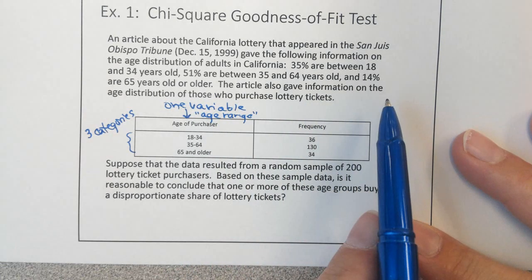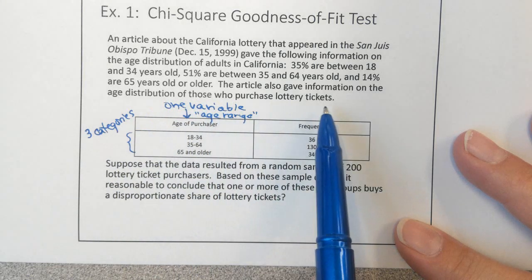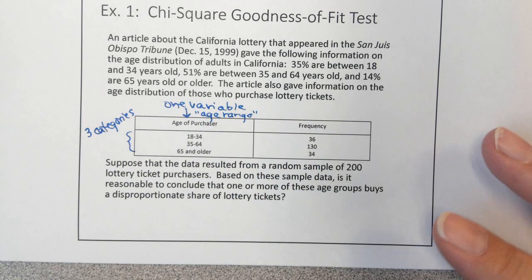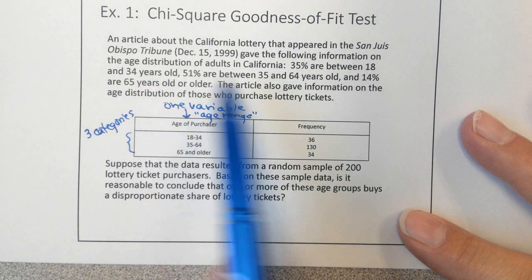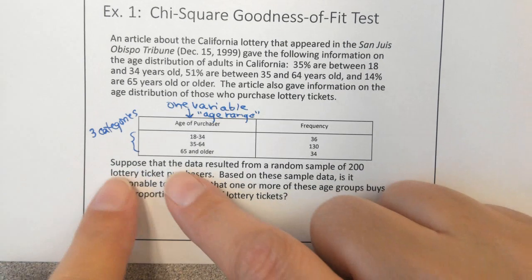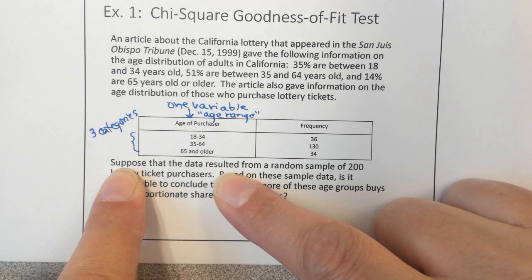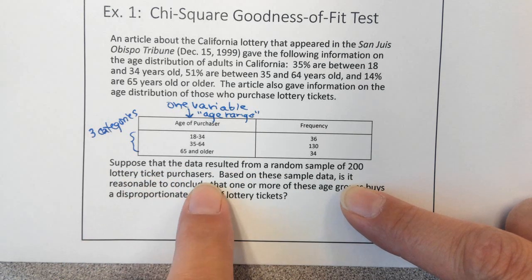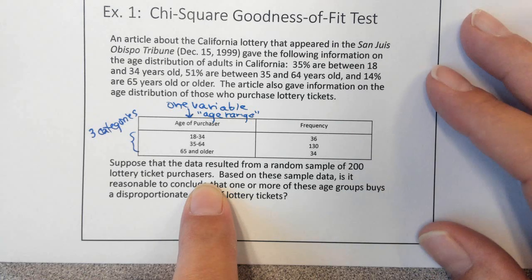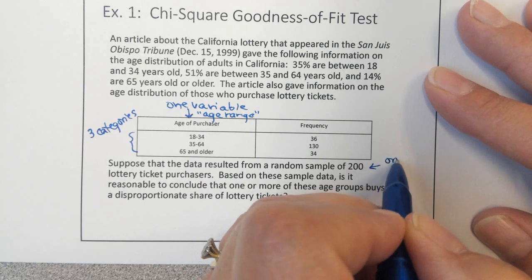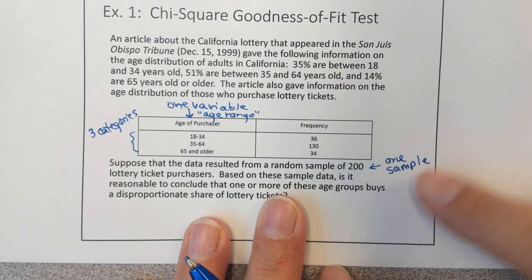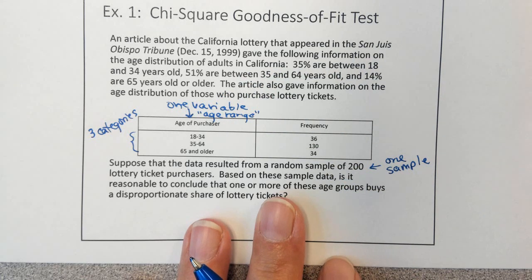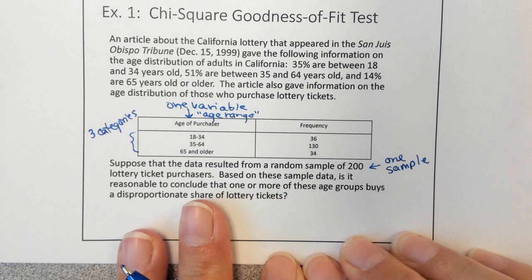The article also gave information on the age distribution of those who purchased lottery tickets. So they have some people in the population who purchased lottery tickets. Here's the rest of the information. Suppose the data resulted from a random sample of 200 lottery ticket purchasers. So there's one sample of 200 people that was taken. So we have one variable, we have one sample. So that puts us in goodness of fit territory.